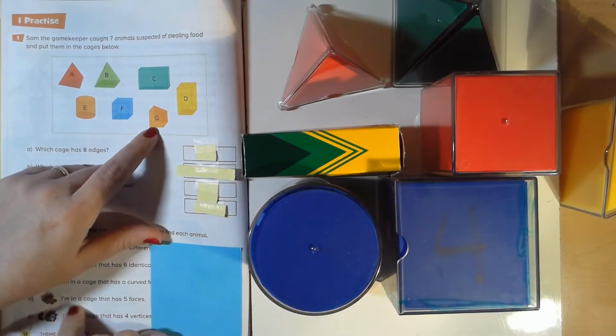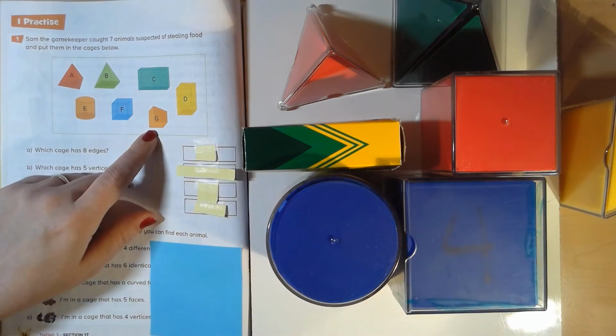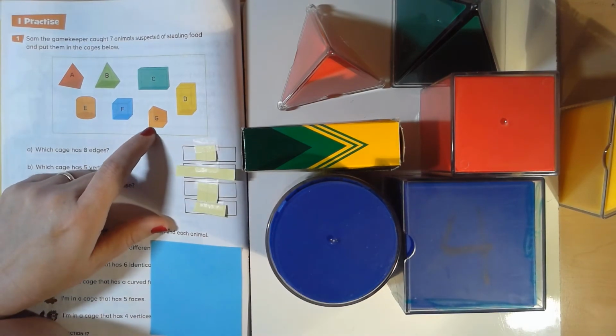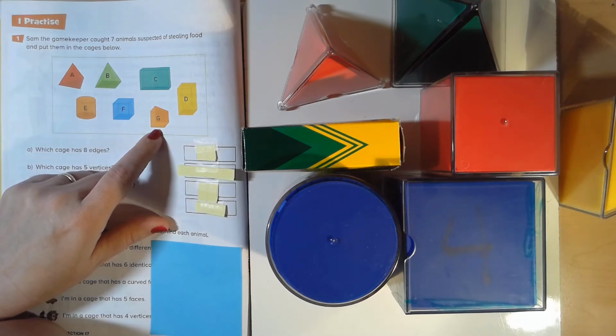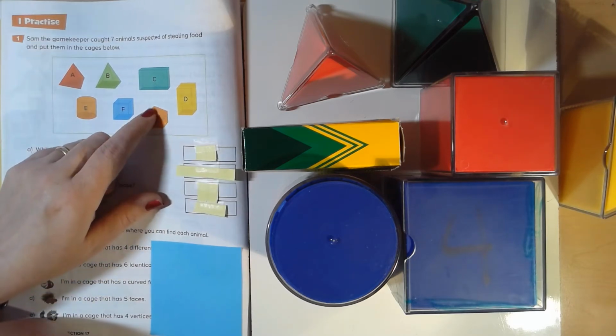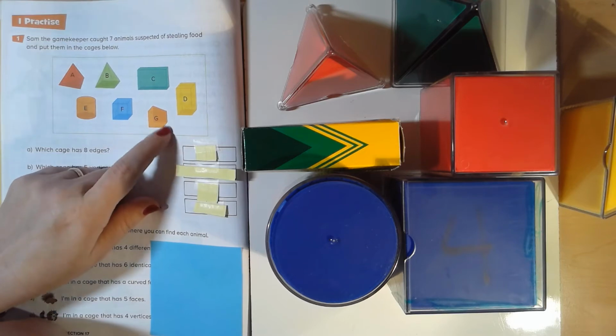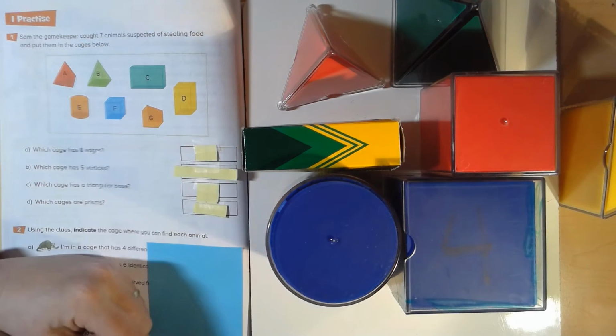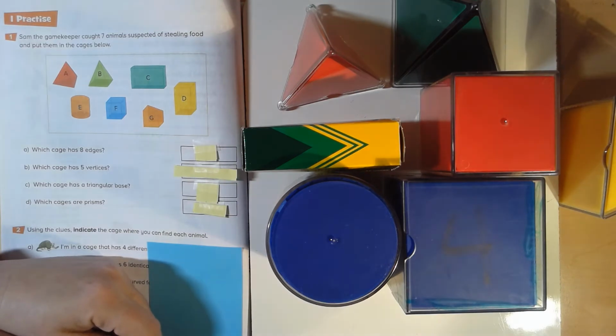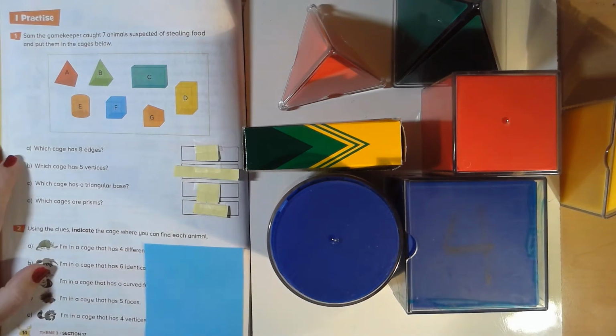And then you have G here. I don't have that shape. But that's an interesting shape, isn't it? It's a parallelogram. It has 4 sides for each of its sides. That's pretty unique, isn't it? So there you have a G. It's also a prism.